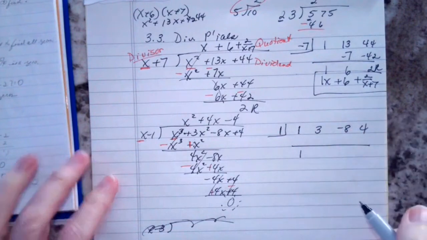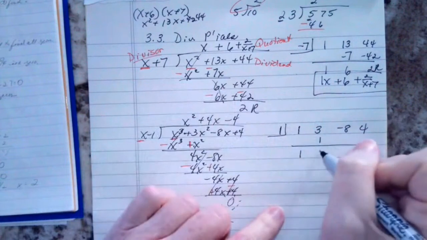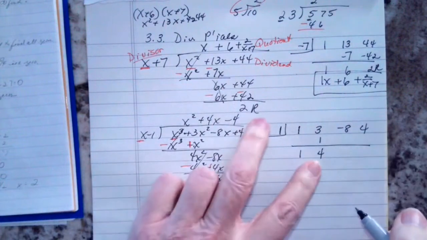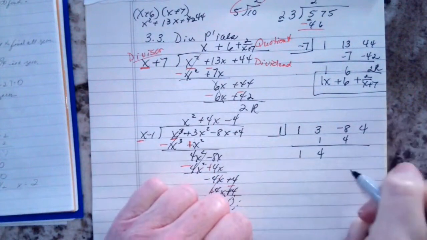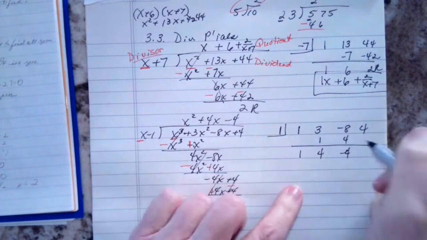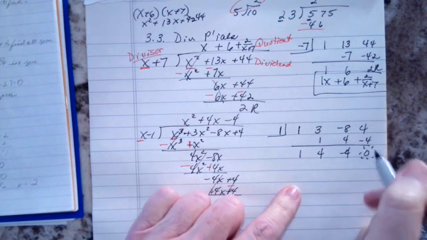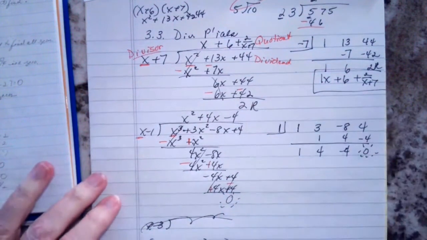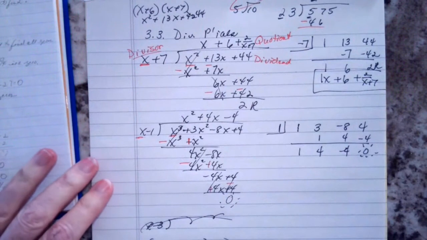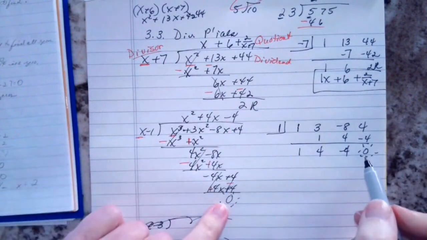Bring down the first number. Remember, you're multiplying here, and then you're adding. Multiply and add. Multiply and add. Yay, we get a 0. We love zeros back there. We're going to look for zeros eventually. So we have no remainder here, which we knew.